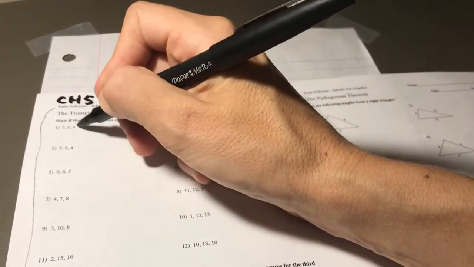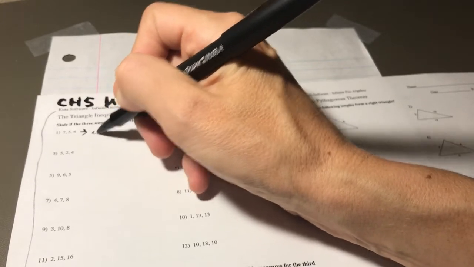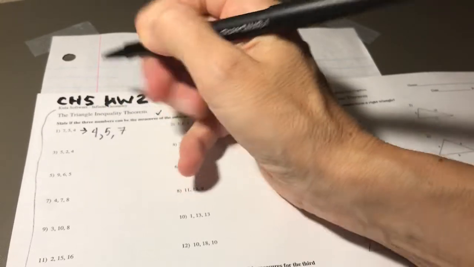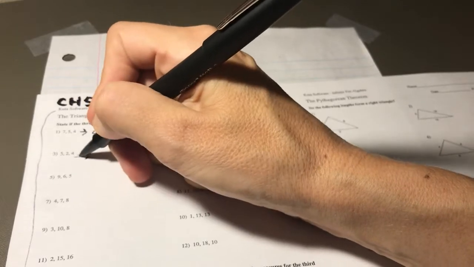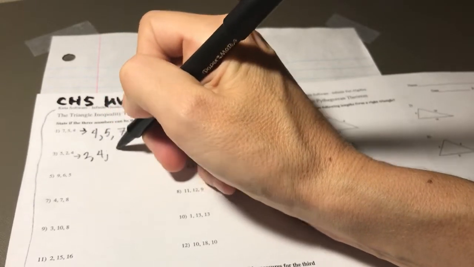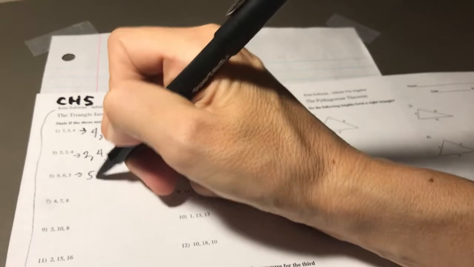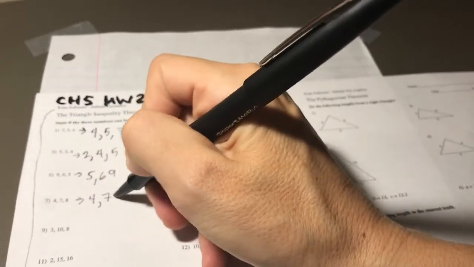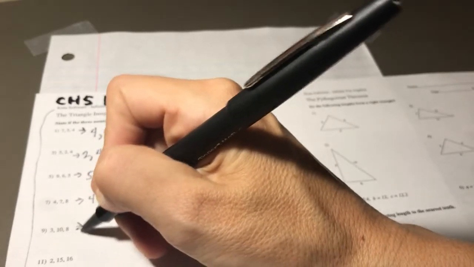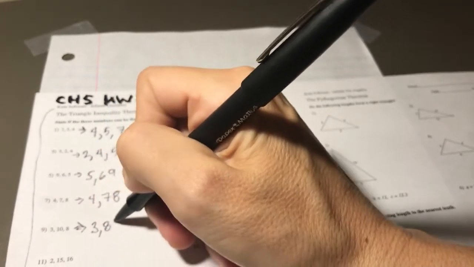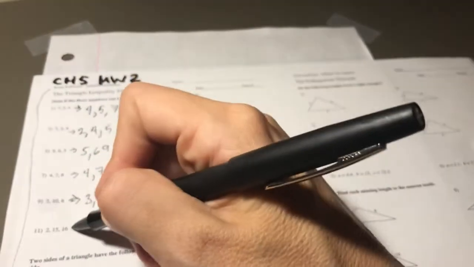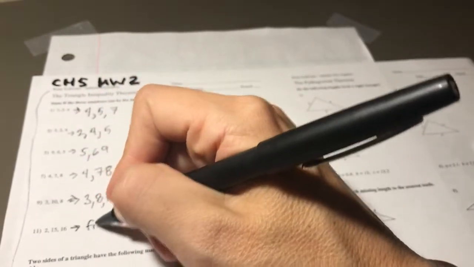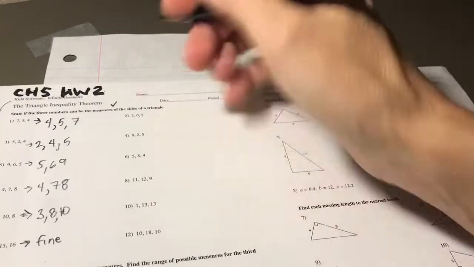So let's just kind of look over. It looks like I could reorder this one: 4, 5, 7, 2, 4, 5. That one was fine. That one was fine how it was.